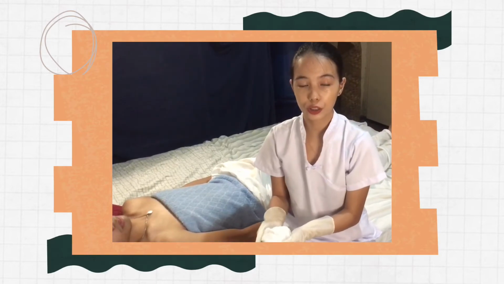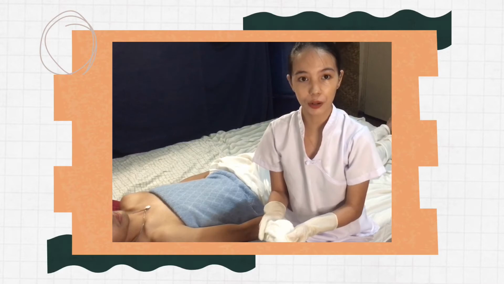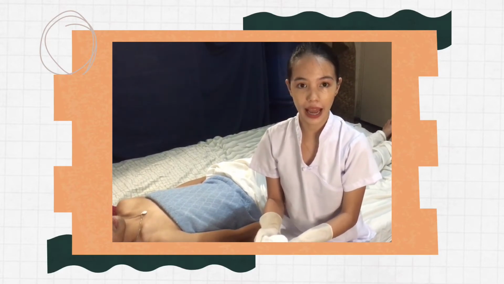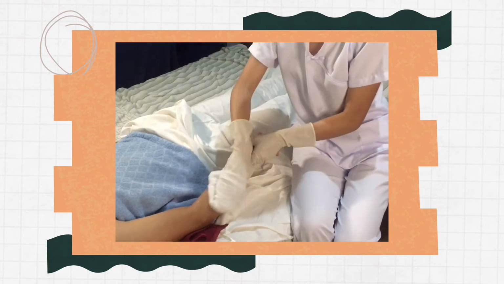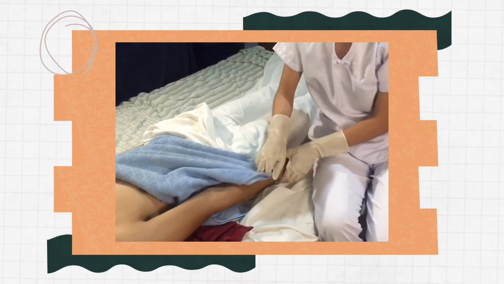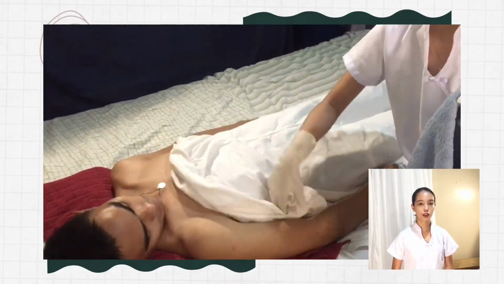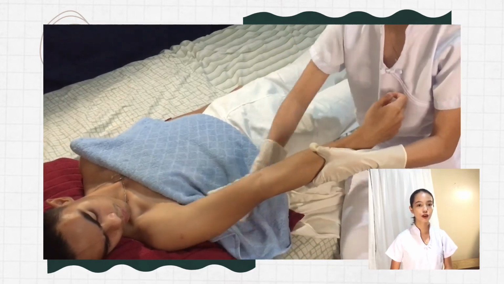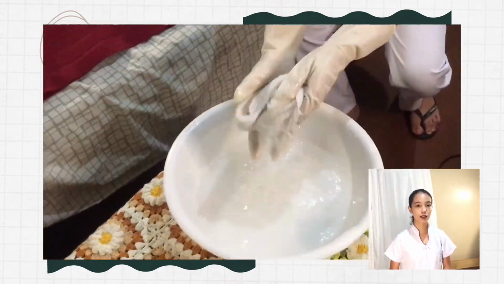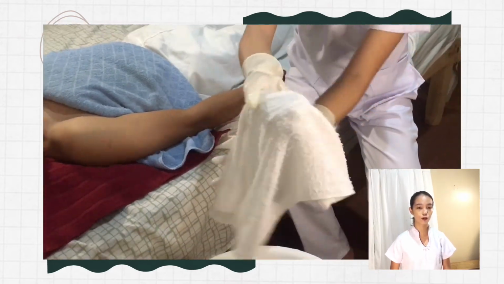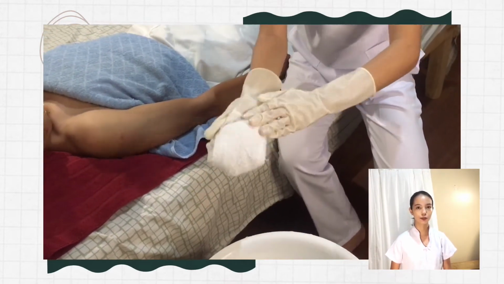So now, we are going to proceed in washing the upper extremities of our client. We are going to wash the arms from the distal to proximal, so from the hands to the axilla. So now, we may proceed to washing the axilla of our client. You would want to repeat the same procedure for the other arm, but since the bed is already at the side and I cannot go around it, I will just tell you that we still need to perform the same procedure on the other one.